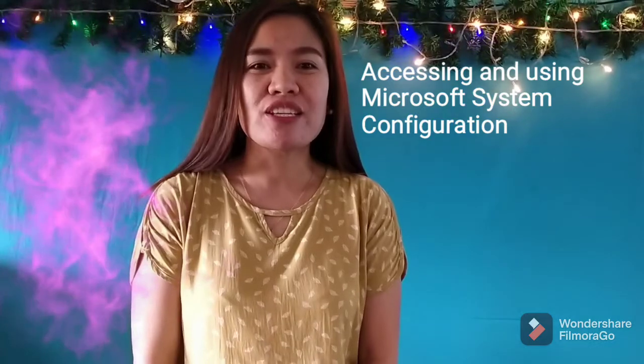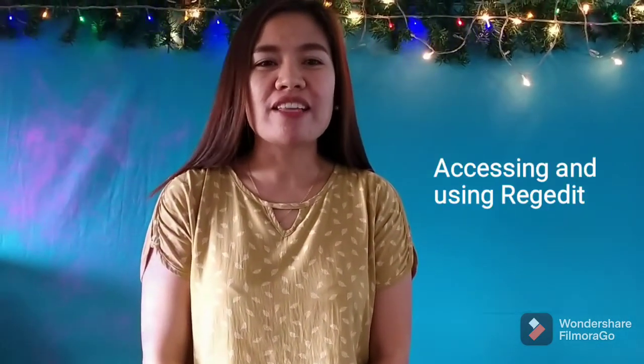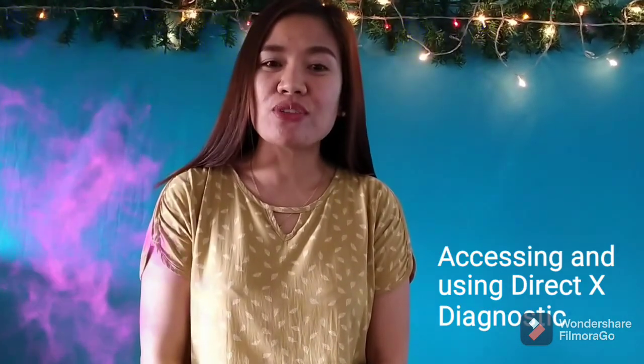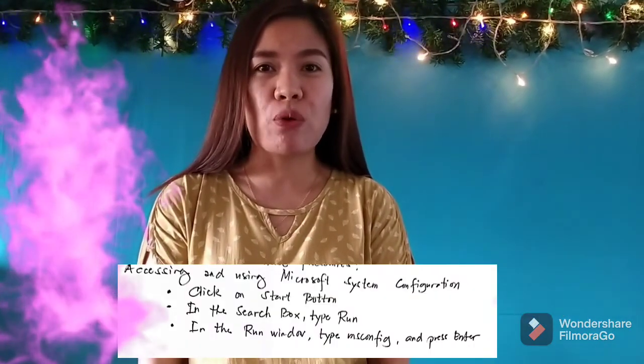Very good. First is accessing and using Microsoft System Configuration. Second, accessing and using RegEdit. Then, accessing and using DirectX Diagnostic. So what are the procedures of those?